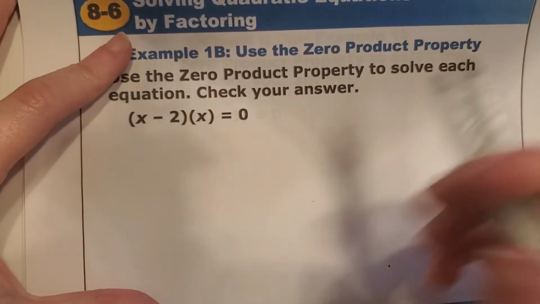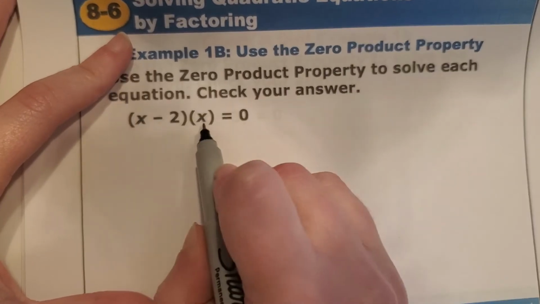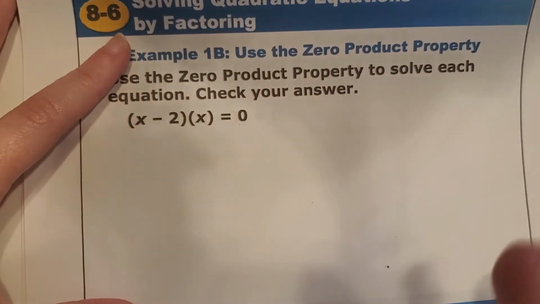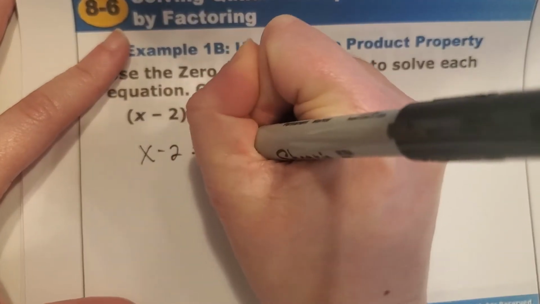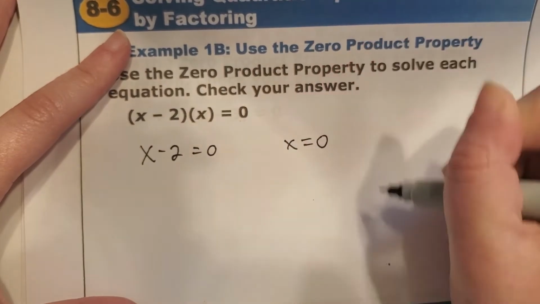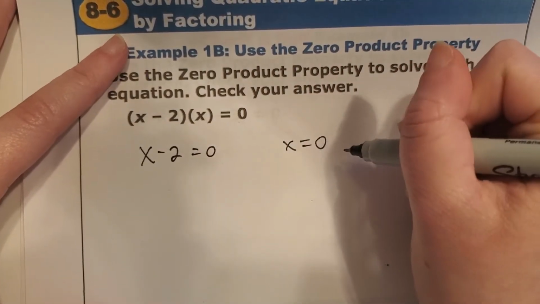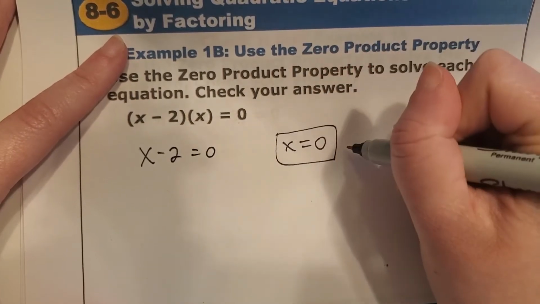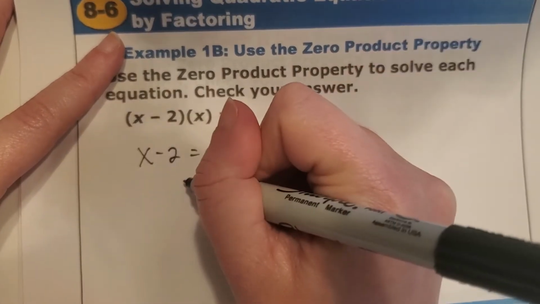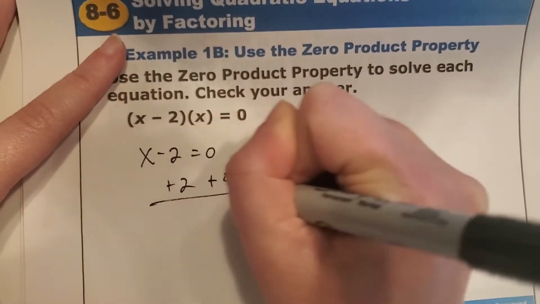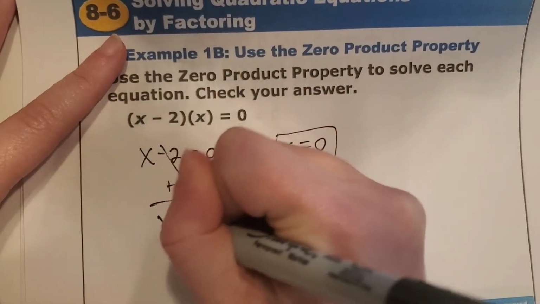Same thing here. We're going to take the separate expressions in each set of parentheses and set them both equal to 0 separately. x minus 2 equals 0, and x equals 0. Now, the nice thing about this second one is that we already have x completely isolated. x equals 0, so we're actually already done with that. To isolate x here, we do have to do a little bit more work. Add 2. x is 2.